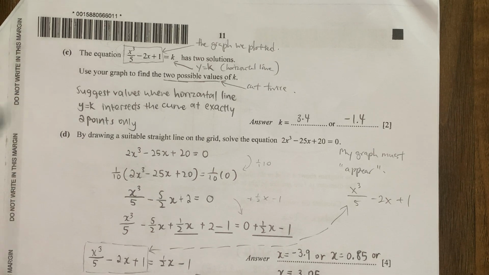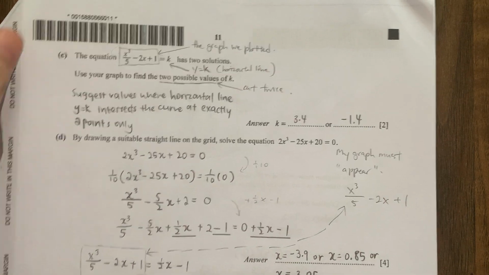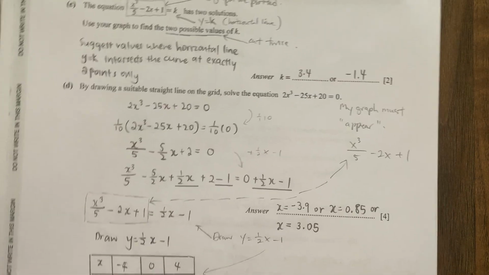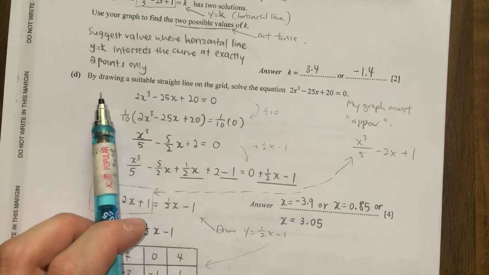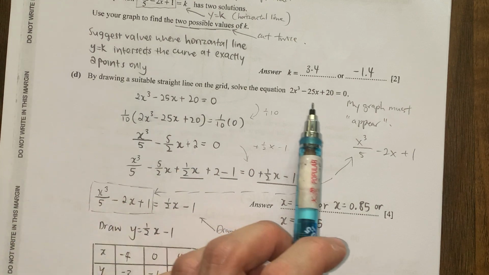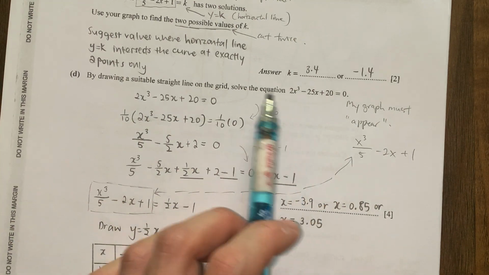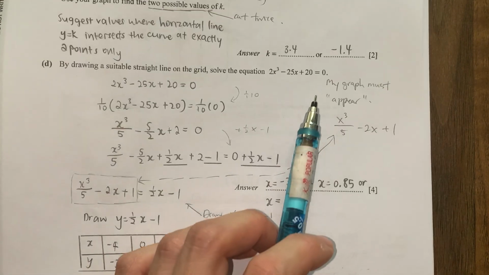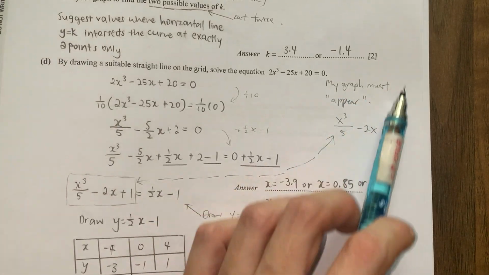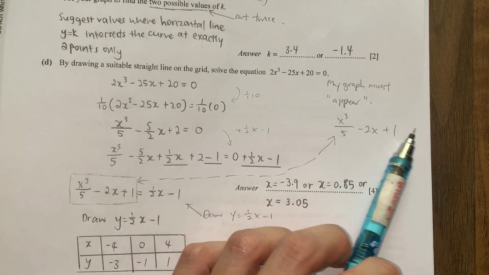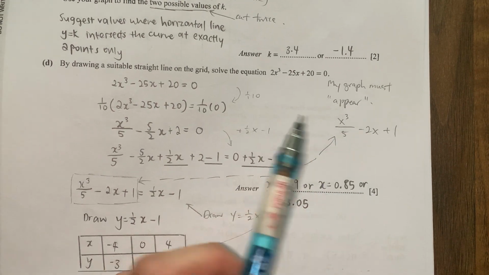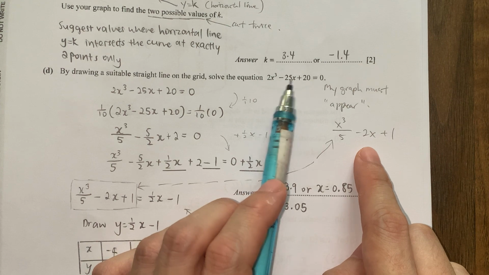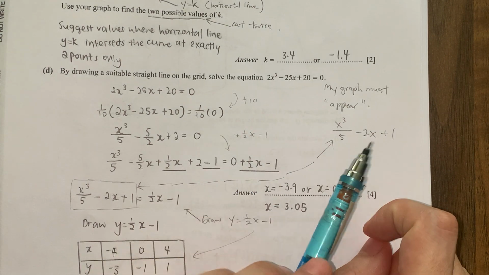So this is concept heavy. The average people who have no concept cannot do this question. Okay, so next thing is, this is even harder. They ask you to draw a suitable line to solve this equation. And when you say draw a suitable line, that means you need to use your graph. So what I do is, I need to make my graph appear. And I like to write down the formula of my graph here. So basically, I start at the equation they want me to solve. And I must do something to this to make this appear.